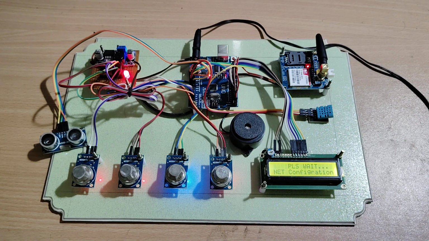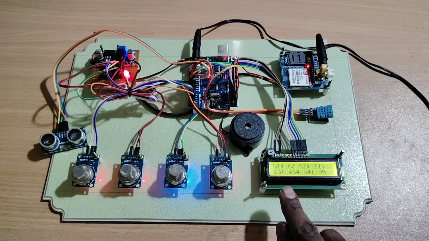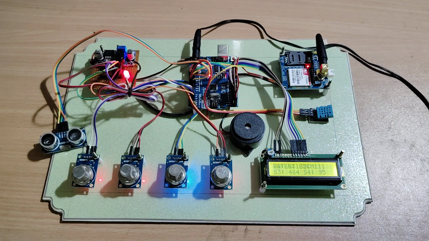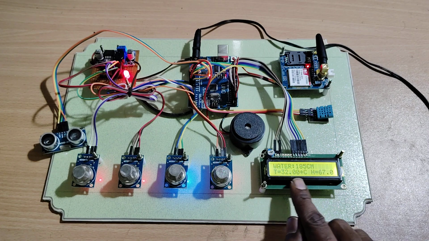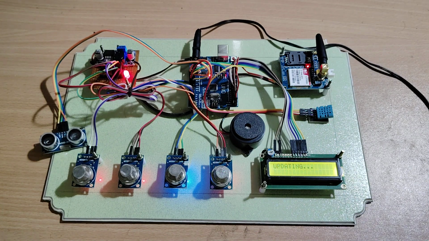Now you can find the LCD showing internet activation completed. Now the internet configuration is completed, which means the internet is connected. Now you can find the sensor values S1, S2, and S3, which are sensor 1, sensor 2, and sensor 3. I also displayed water level, temperature, and humidity. Now it will show the data, and after a few seconds it will automatically update to the ThingSpeak server.